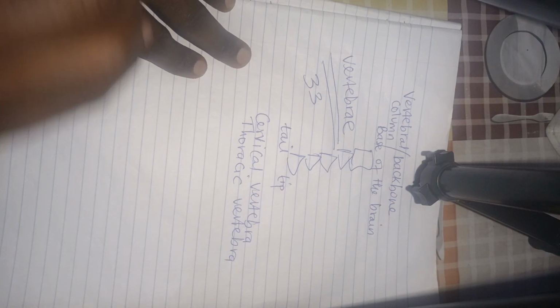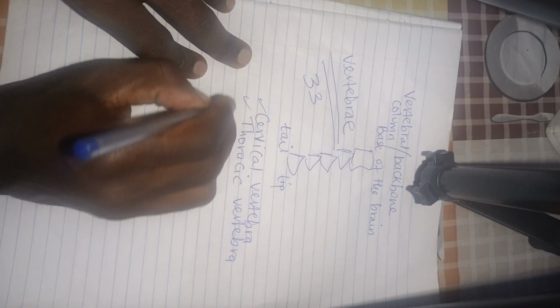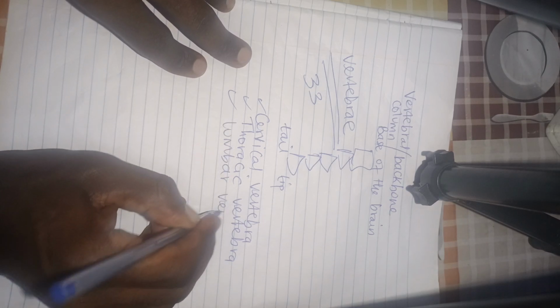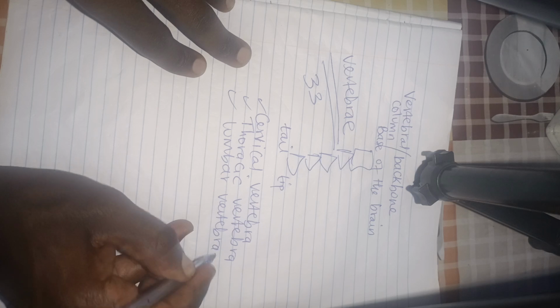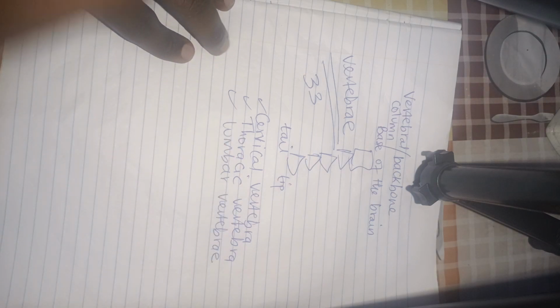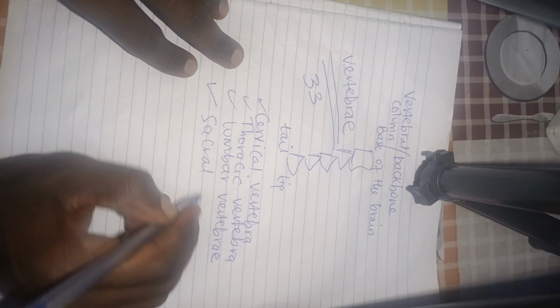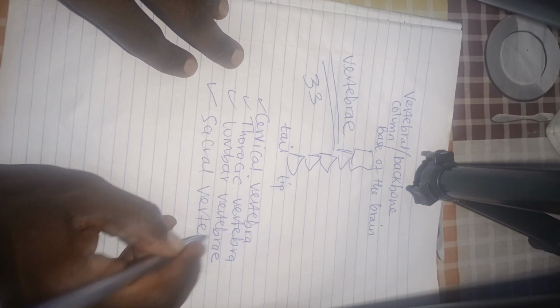Just below the thoracic vertebra is what we refer to as the lumbar vertebra. And below that, we have what we call the sacral vertebra.